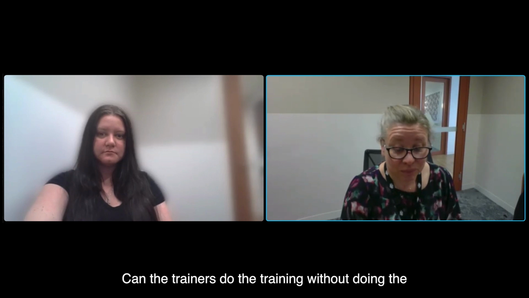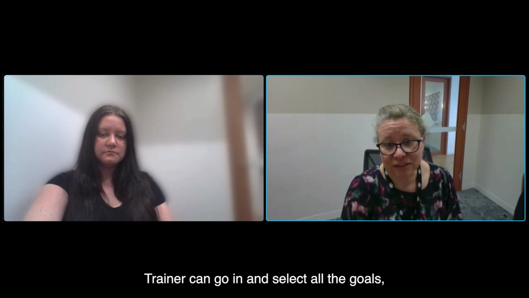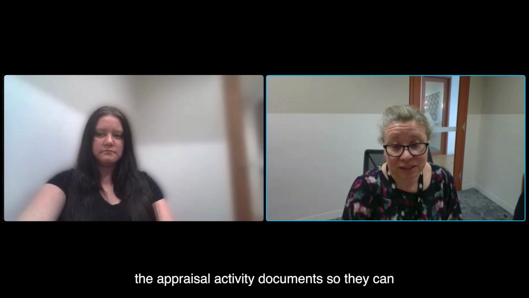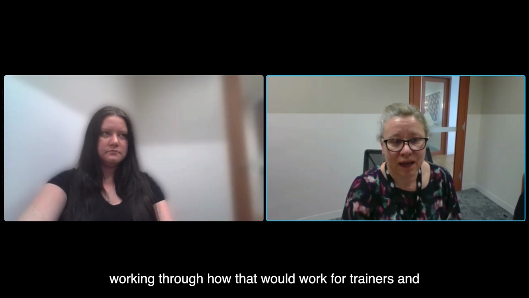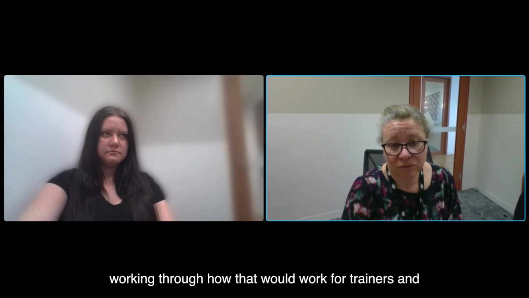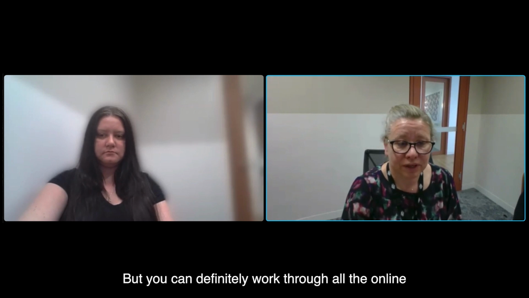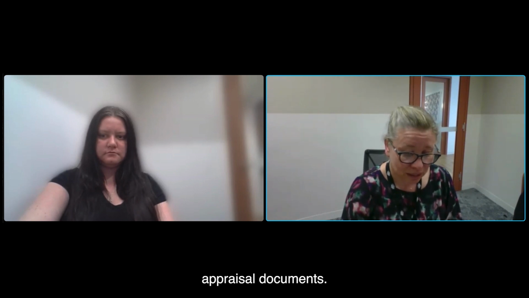Can the trainers do the training without doing the appraisal activities? And that is a yes. Trainers can go in and select all the goals, assign them to themselves, and work through all the training, as well as familiarise themselves with the appraisal activity documents, so they can sign off on that. In terms of being retrained in MAClearning, we're still working through how that would work for trainers, and so we'll get back to you on that advice, but you can definitely work through all the online training and familiarise yourself with the assessment appraisal documents.